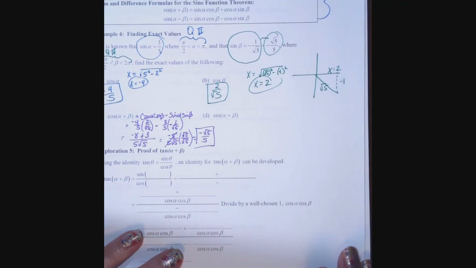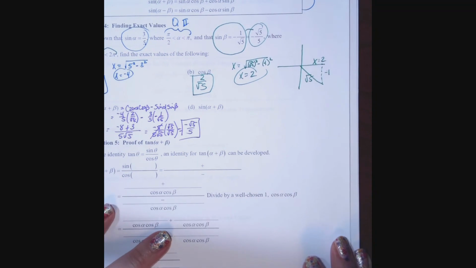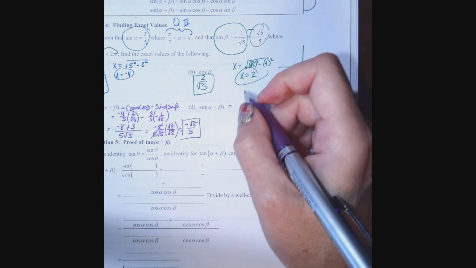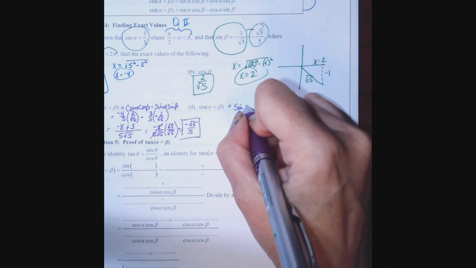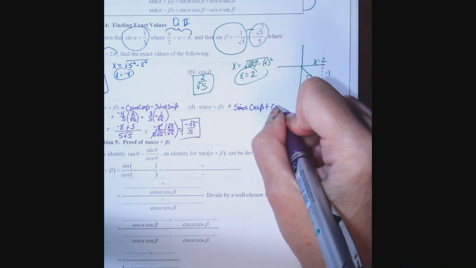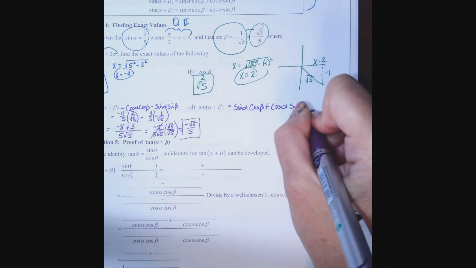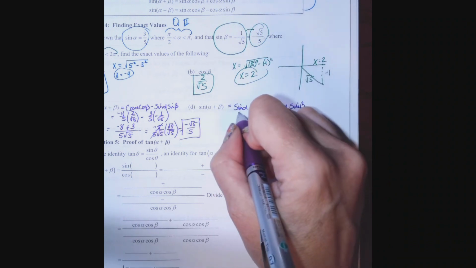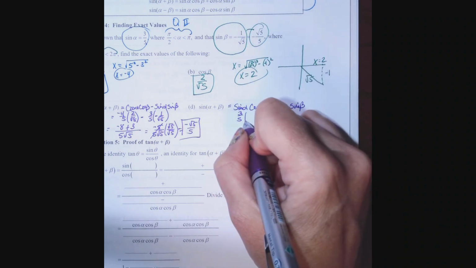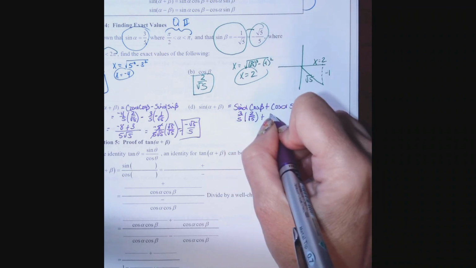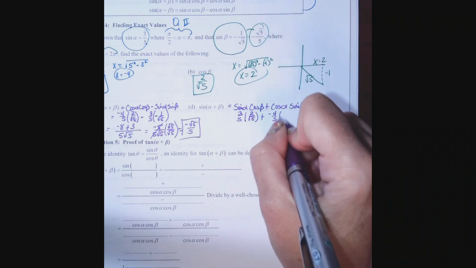Okay, now let's do sine sum. My sine sum identity is sine alpha cosine beta plus cosine alpha sine beta. Using the values we found and the values we were given, we have 3/5 times 2 over square root 5 plus a -4/5 times a -1 over square root 5.